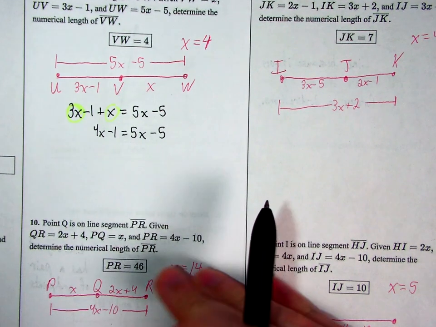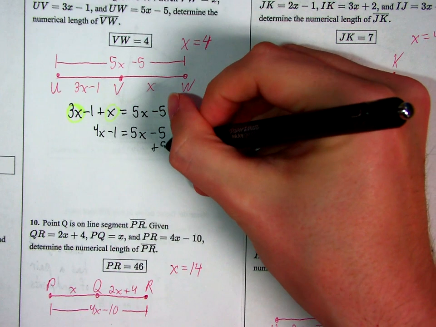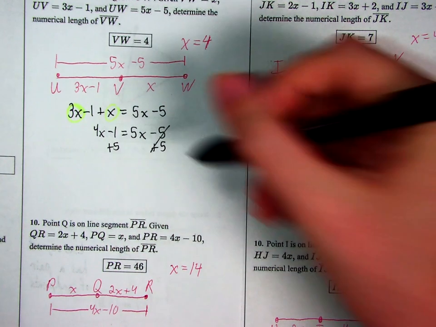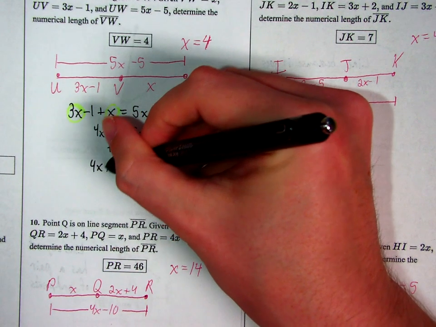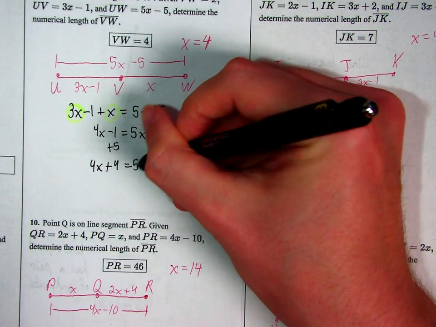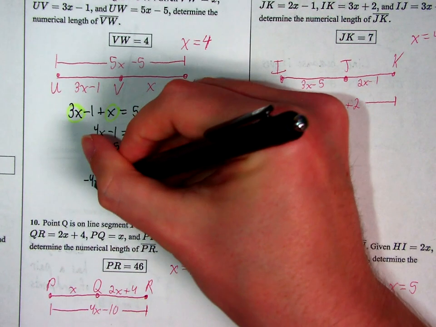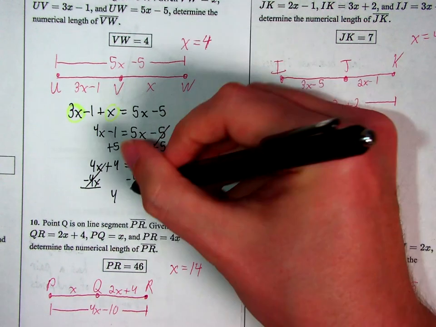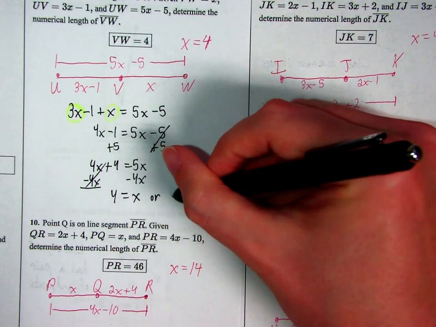We'll combine like terms again by adding 5 to both sides, canceling out the 5's on the right-hand side. 4x plus 4 equals 5x. We'll subtract 4x from both sides, giving us 4 equals x, or x equals 4.